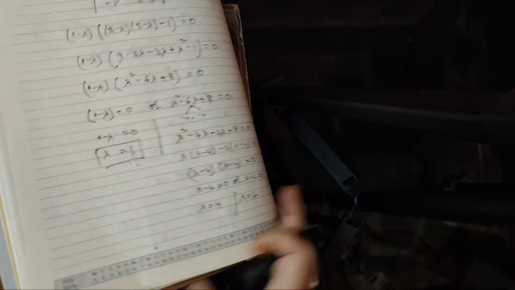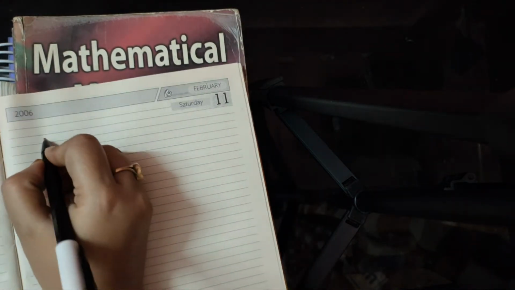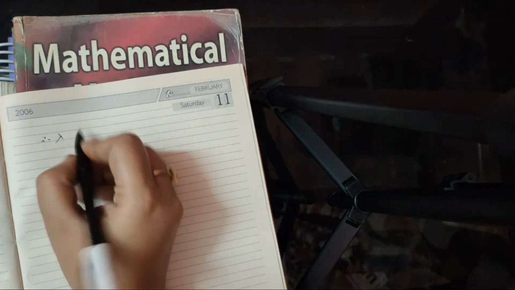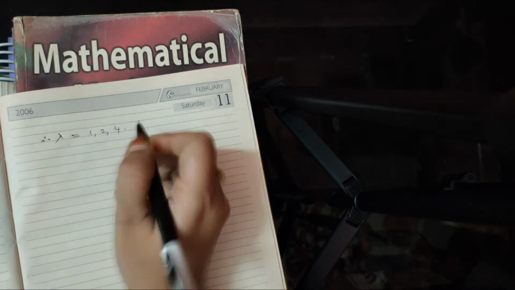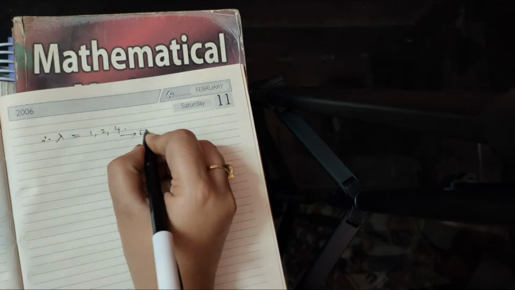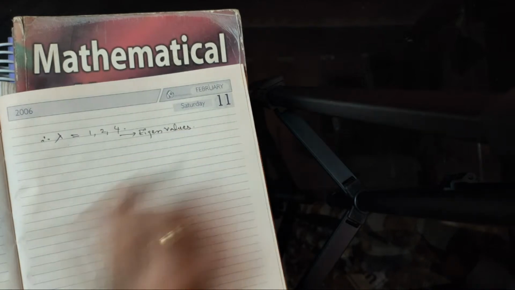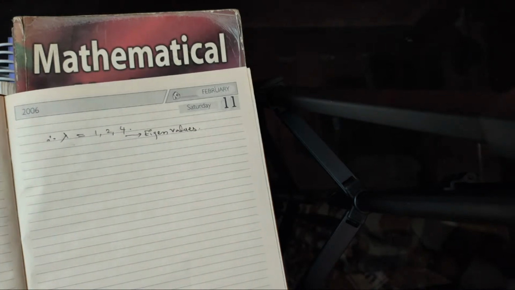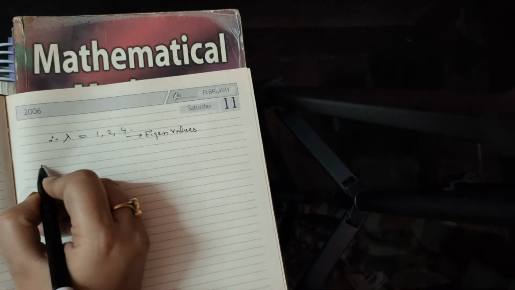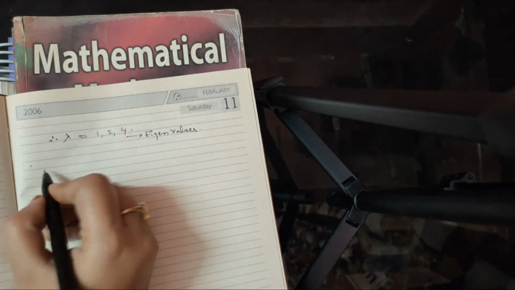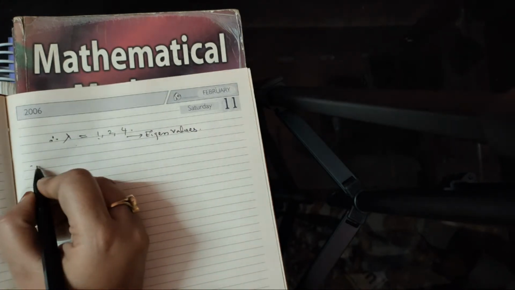So we got the eigenvalues equal to 1, 2, 4. We got the lambda values. Lambda equals 1, 2, 4. These are known as eigenvalues. Once we get the eigenvalues, we have to move to finding the eigenvectors. That is the next step. First case, lambda is equals to 1.